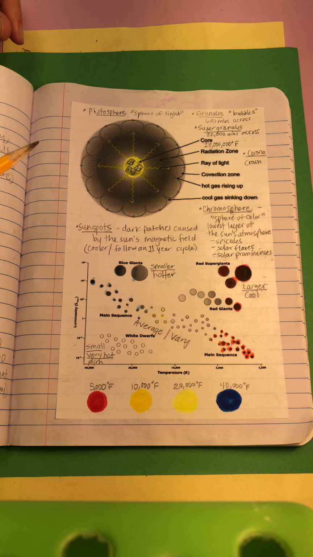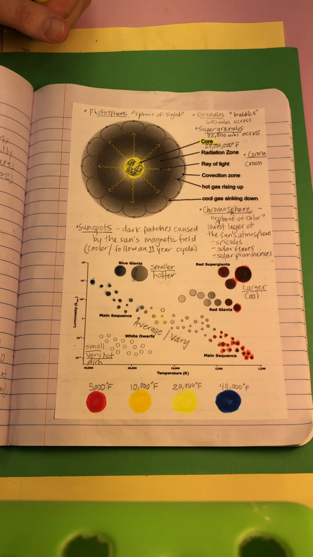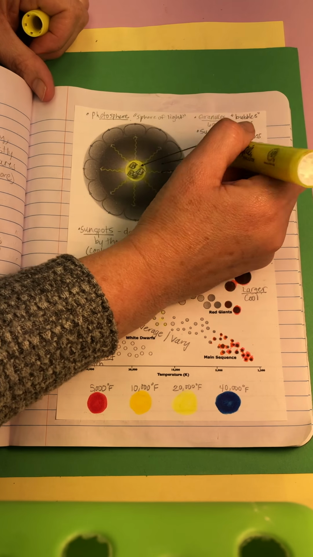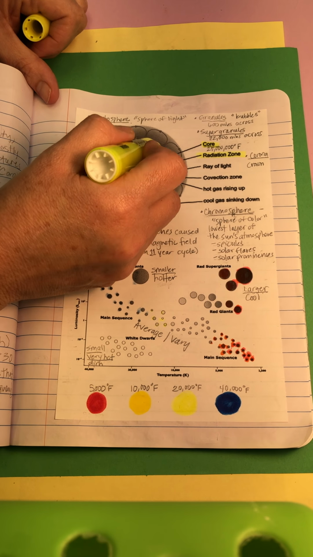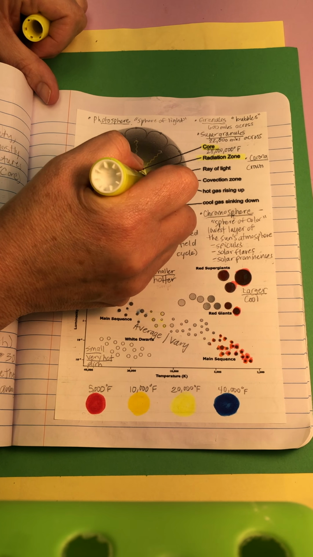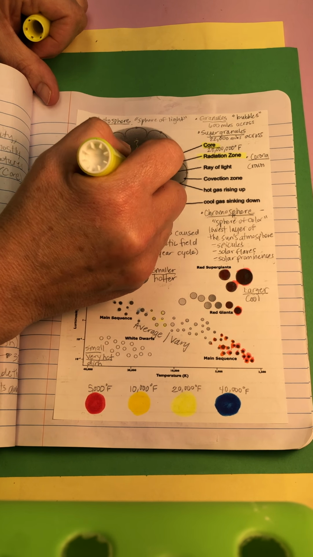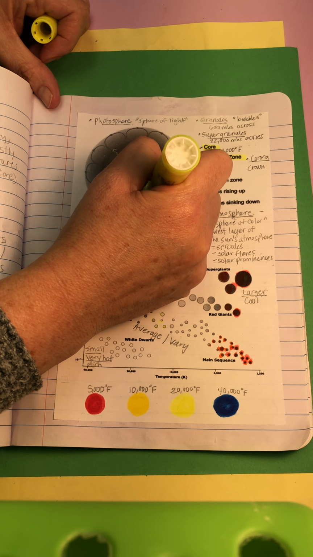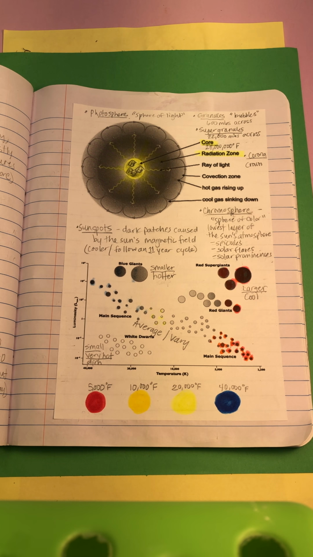Now this area, and I'm going to highlight this the same color, the core, which we were just talking about, that center part, is estimated to be about 27 million degrees Fahrenheit. And I'm also going to highlight in the same color the radiation zone, because that's the part where the energy is trying to get out. Some scientists put them together and say they're part of that same system, some don't, but I'm going to put them in the same color so you know they kind of go together in a sense. My highlighter seems to be running out a little bit here.